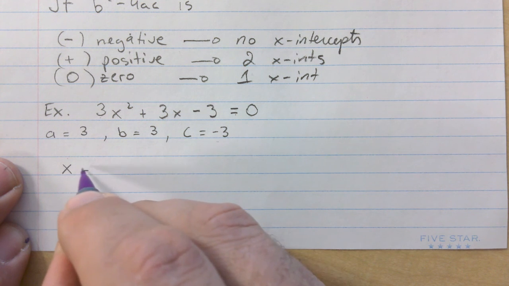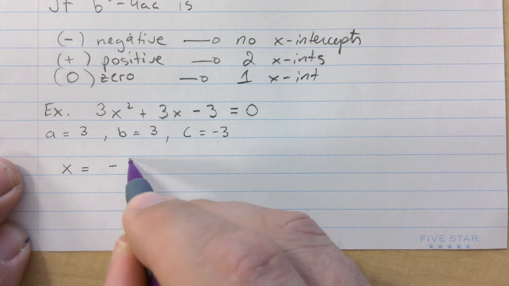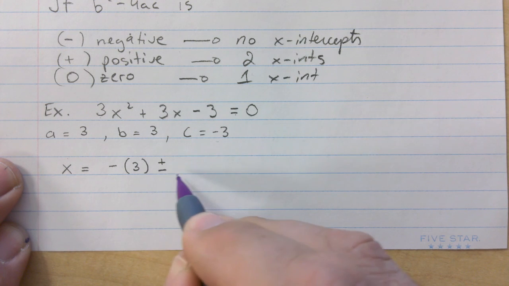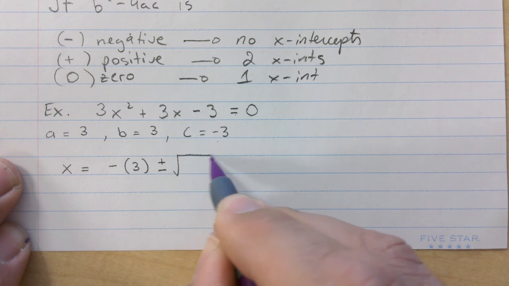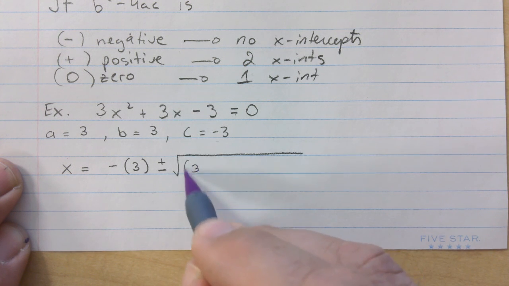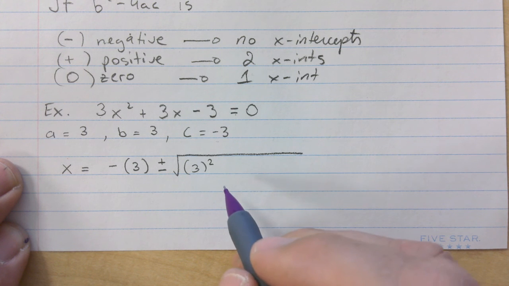Then the next one is to use the formula I gave you up there. So x is equal to negative b plus or minus? I will explain that in a bit. Just follow me right now. 3 squared, because b is 3.